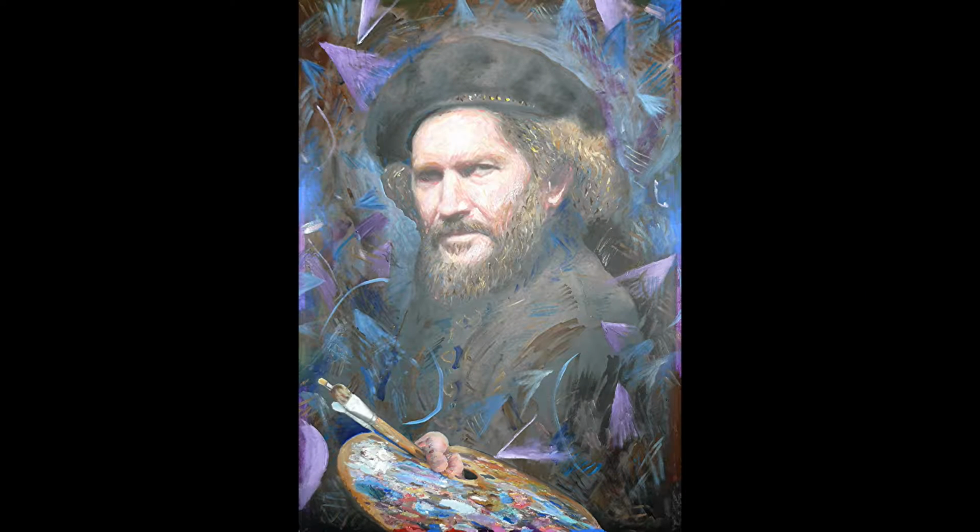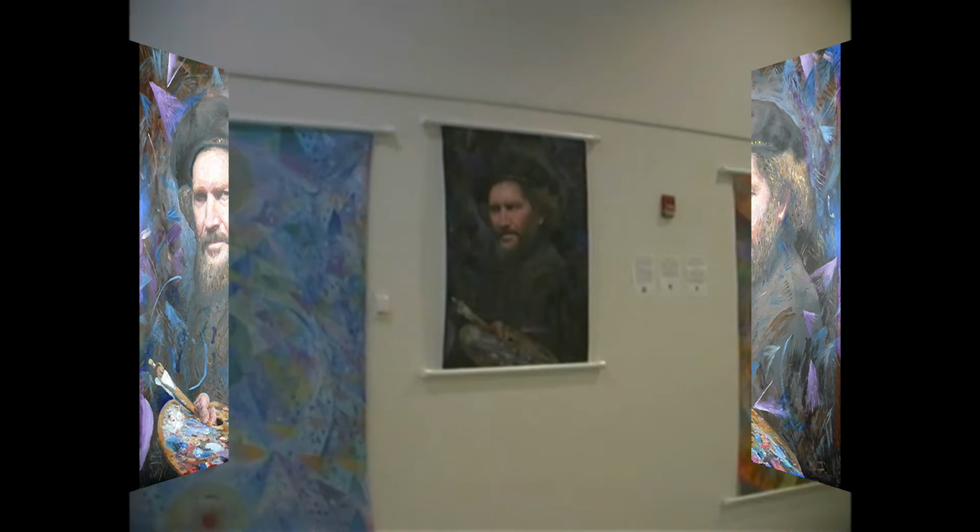In the master self-portrait, River has depicted himself in a similar pose as one of Rembrandt's self-portraits. The brushwork and color remain in a strikingly contemporary context.